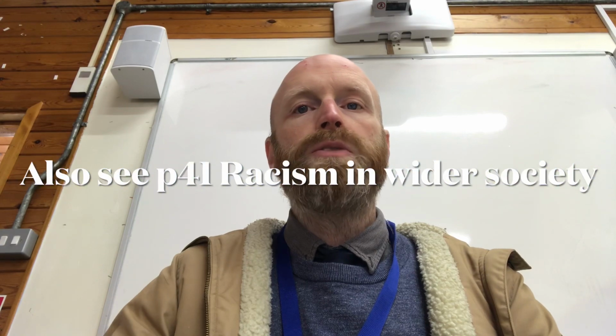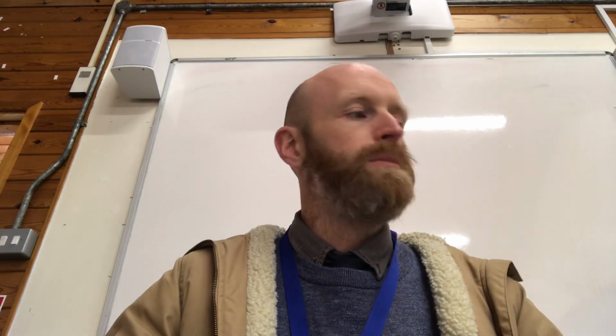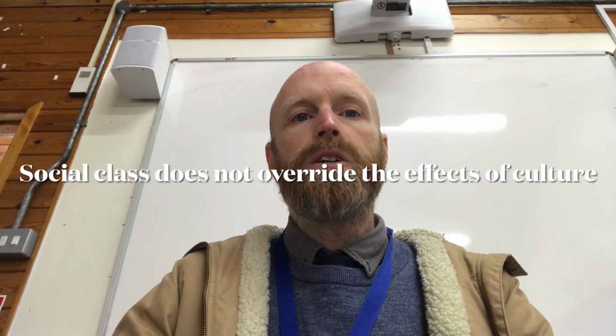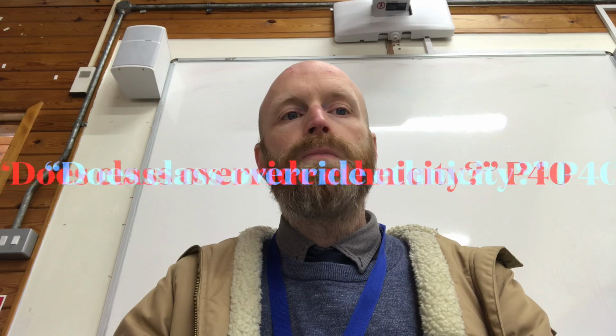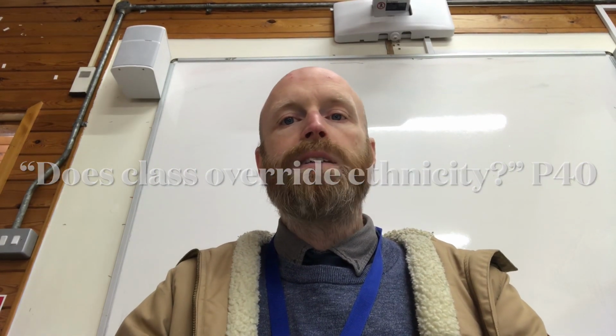You can give some facts for that from a section on page 40, material deprivation and class. Okay, so you can argue in contrast to that view that social class factors do not override the effects of culture, because even when social class and poverty is taken into account, students still achieve success from the poorest backgrounds.